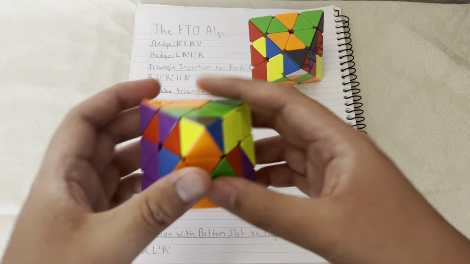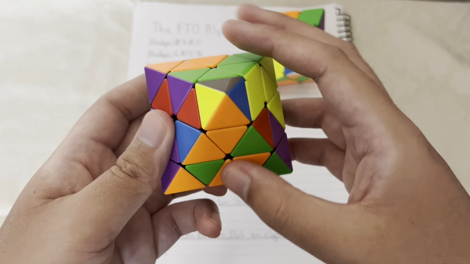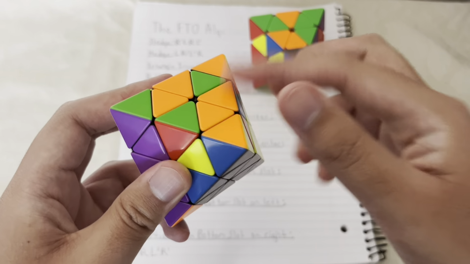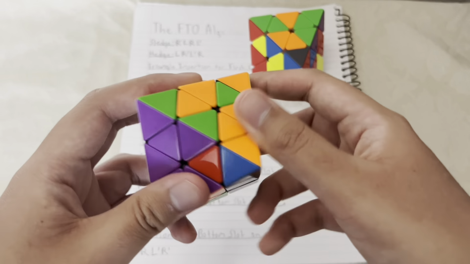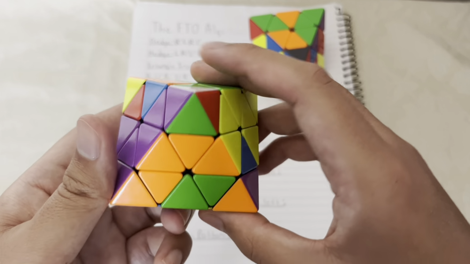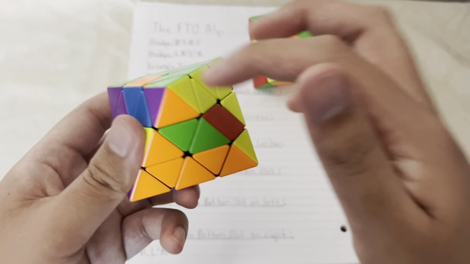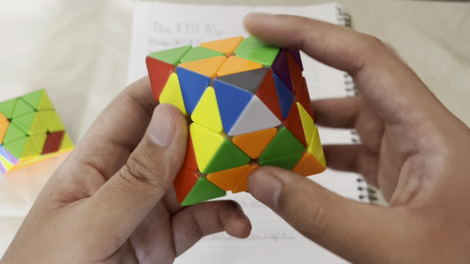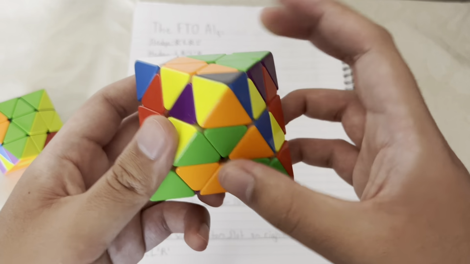Now let's say you find the blue edge, but it's in this position and not on the top layer. If it's in here, it's very simple. We just move this into the R layer, and then we move this out over here by doing R U R prime. Kind of like an FTO pair, you know. Then move this purple edge down here again, and move this blue edge back in. So basically, we could move this blue edge over here by doing R U prime R prime.